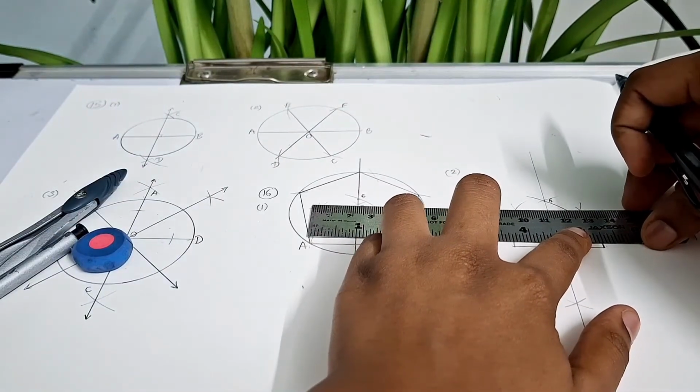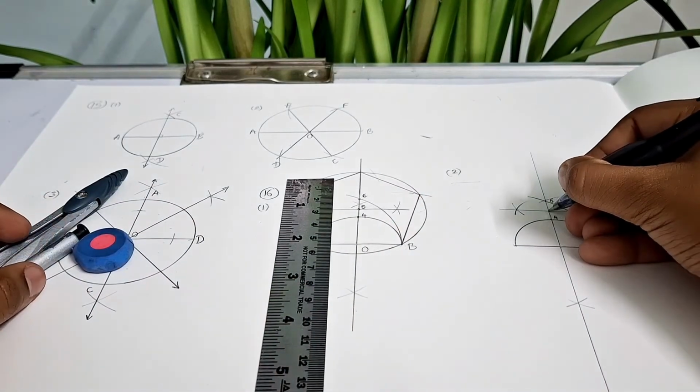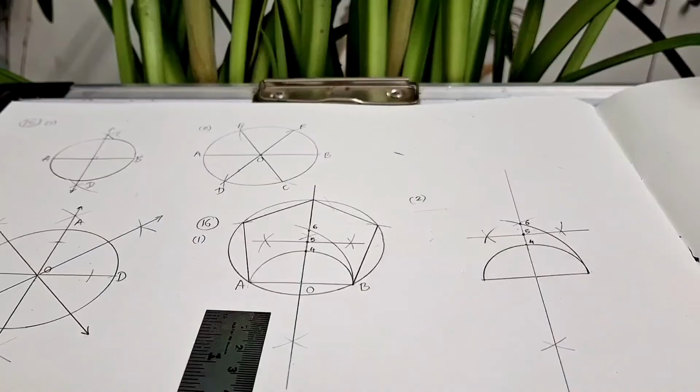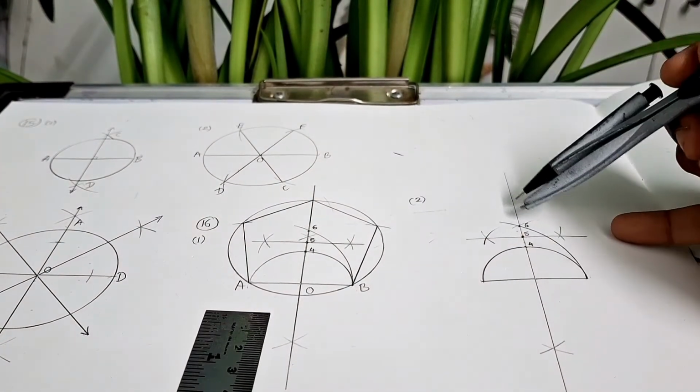Join the points. This is point 5. Till now all the steps were similar to the previous construction.